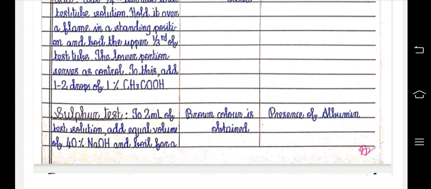Sulfur test. This is a new test. How to perform this? Take 2 ml of test solution. Add an equal volume of 40% NaOH.